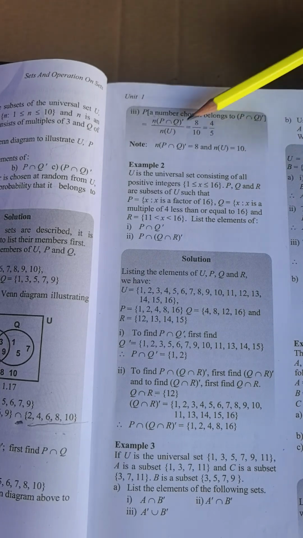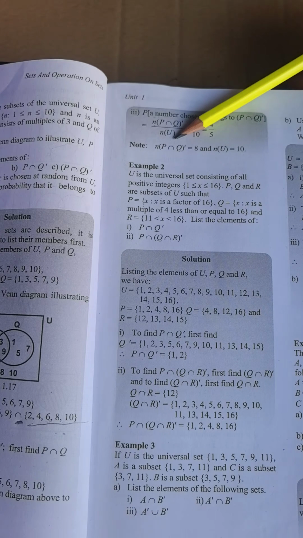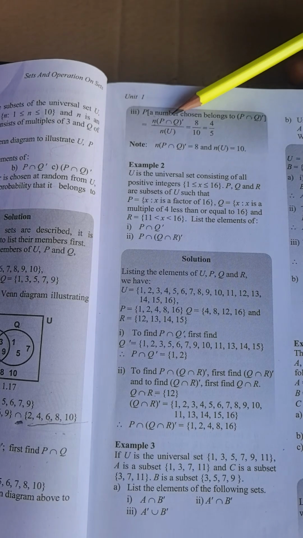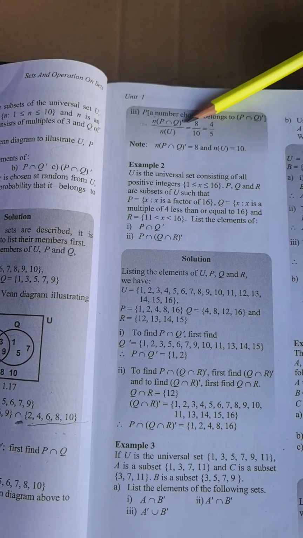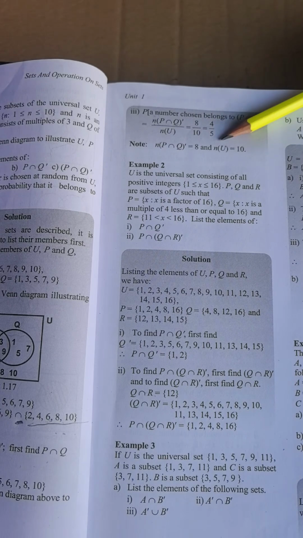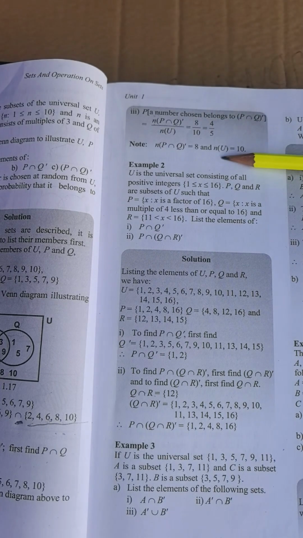You have 8 there. Now look for the universal set. Everything in U, we had 10 numbers. We listed from 1, 2, 3, 4, 5, 6, 7, 8, 9, 10. So that's why you have 10 here. Then for (P intersection Q) complement, we had 8 elements. So this is a ratio, you cancel down, and we have 4/5. It's as simple as that. We are taking notes.